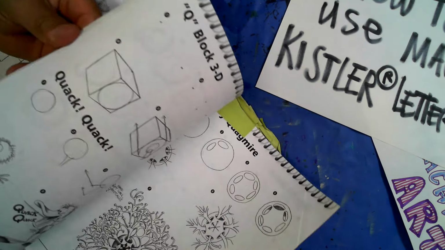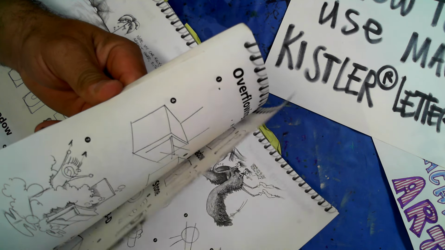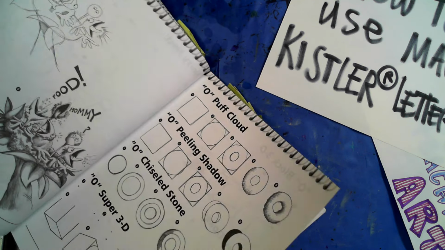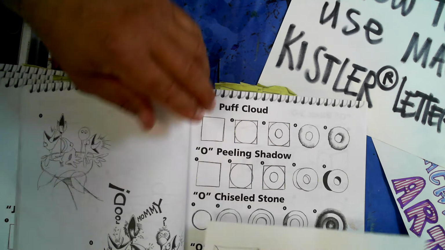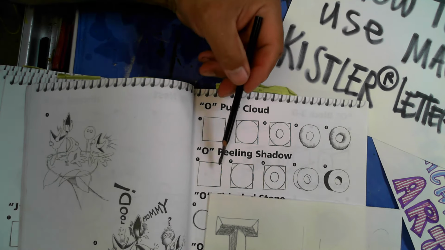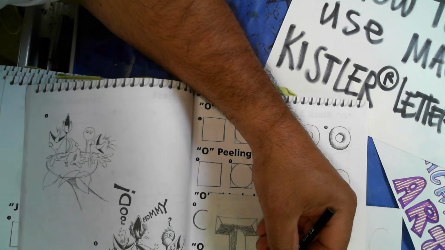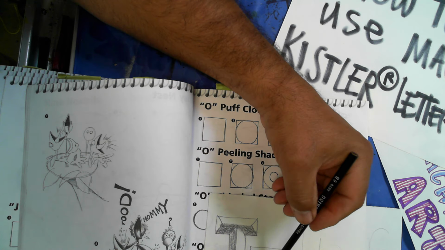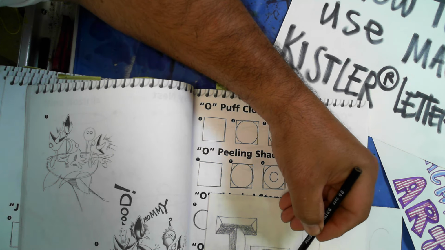There's R, Q, P, O. So what am I going to do with O? I'm going to do the peeling shadow O. All right, so here we go, peeling shadow right here. He drew a square first as his reference, so I'm going to draw a rectangle. I'm going to draw my circle inside it, and it touches all four corners.